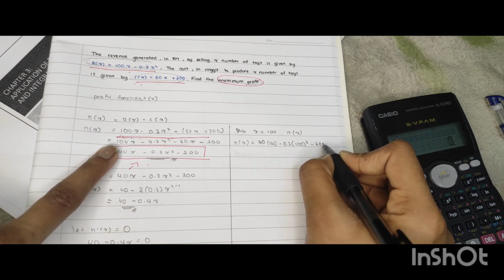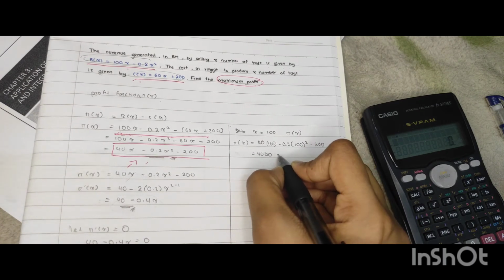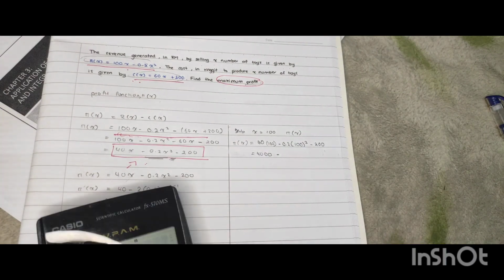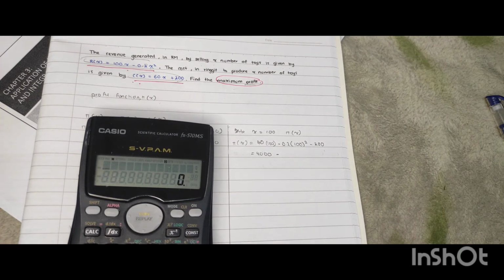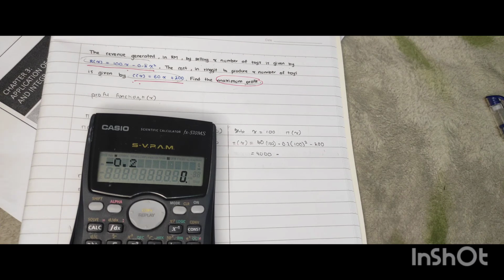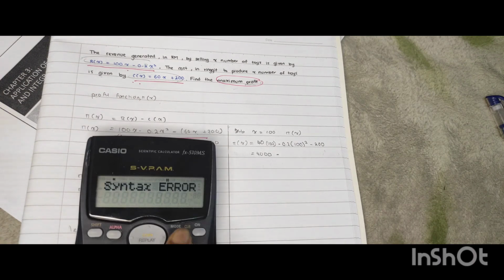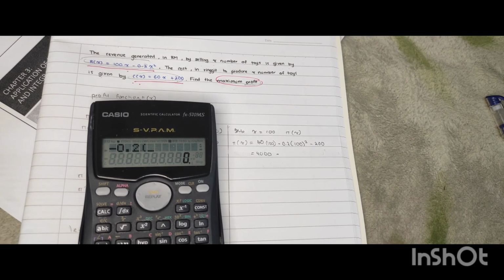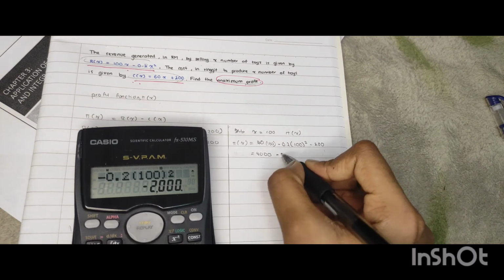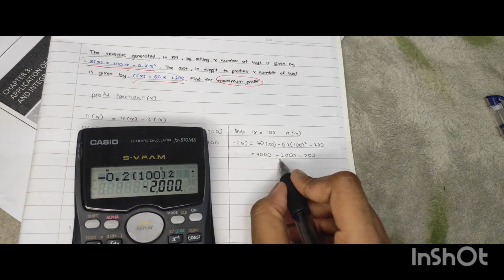So the answer will be 4000 minus 0.2 times 100 to the power of 2, which is 2000, minus 200.